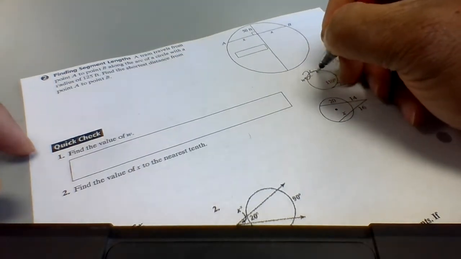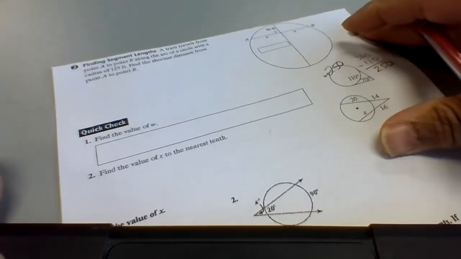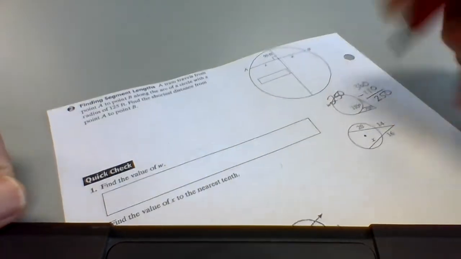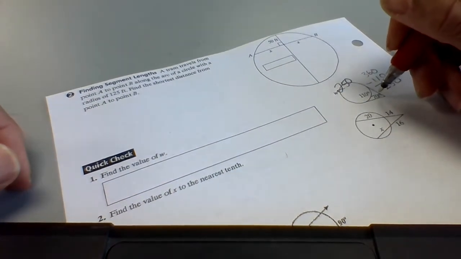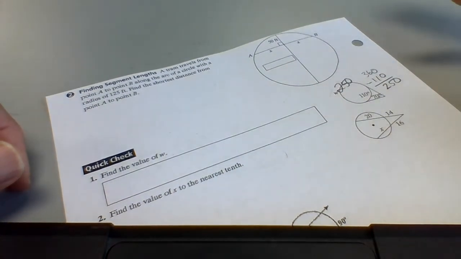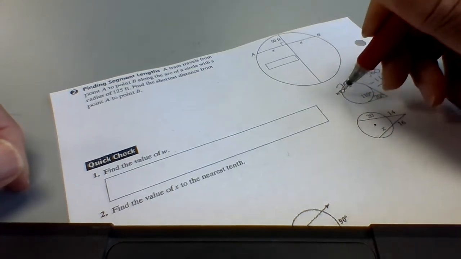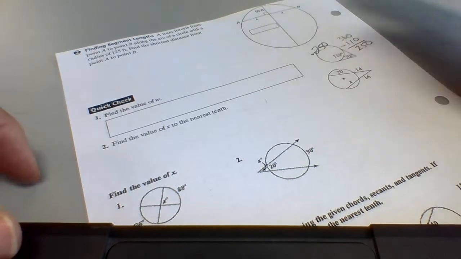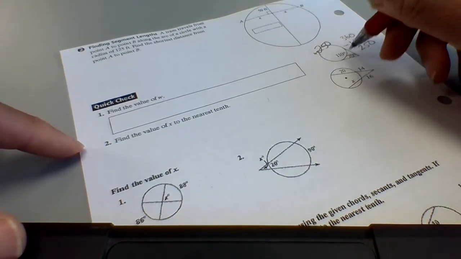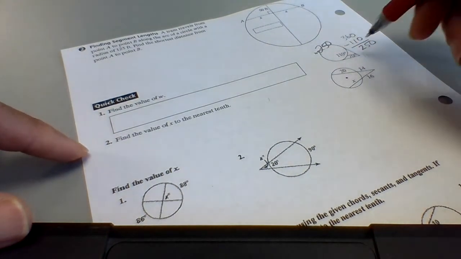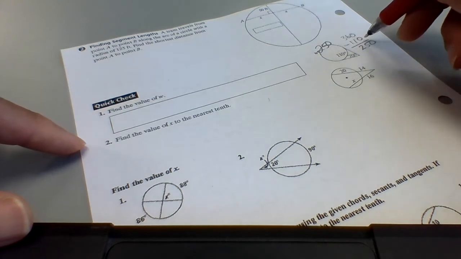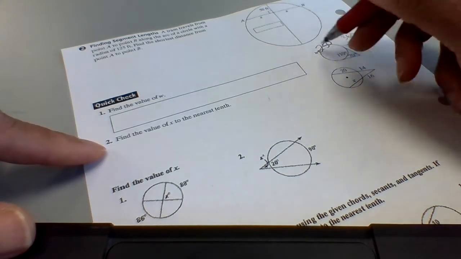So this big arc is 250. To find out what the angle is, I don't need to because I was looking for the arc.